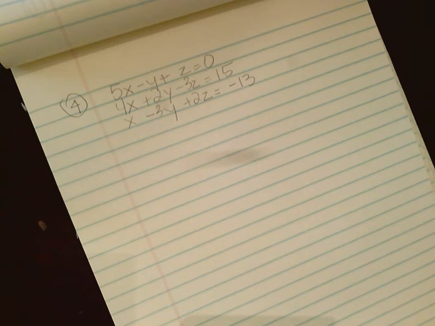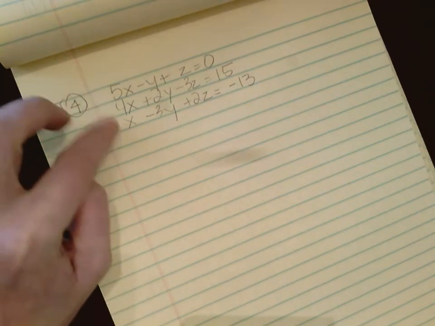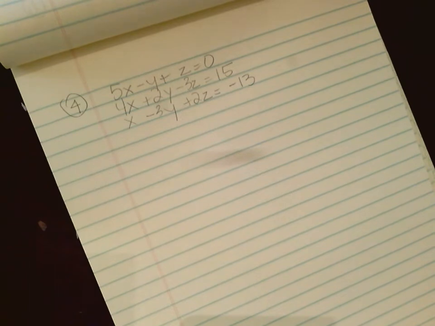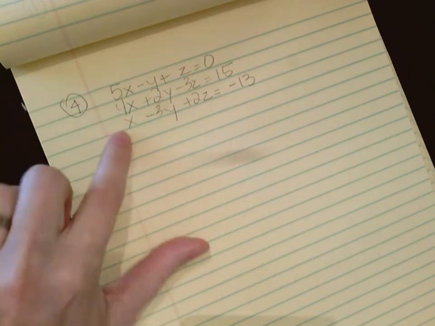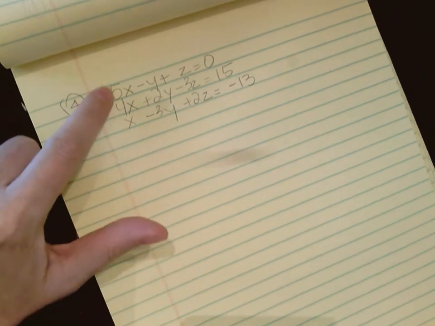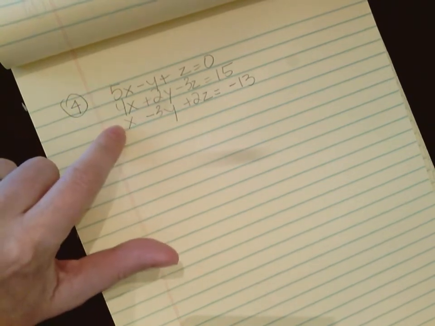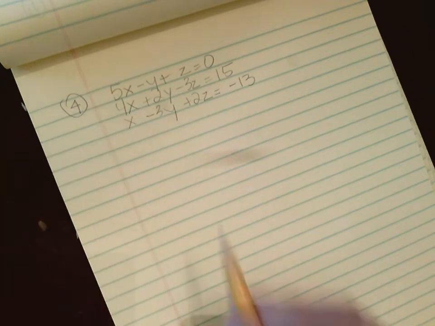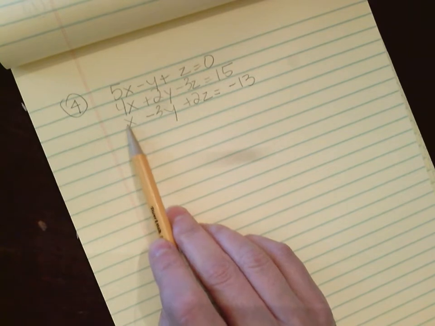What we want to be able to do is add 2 equations together, any 2 equations, and eliminate or cancel out one of the variables. The easiest thing to do is to find an equation that just has an x or a y or a z, because we're going to have to multiply it by something that will knock out the other 2. So I'm going to start with this x equation right here.